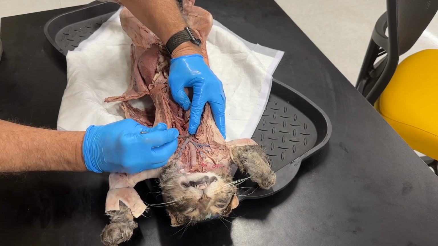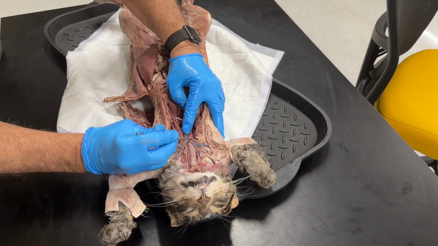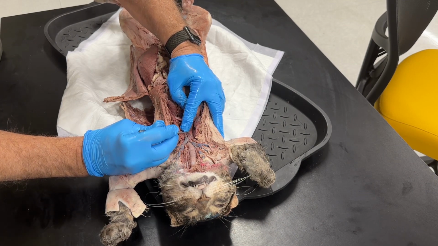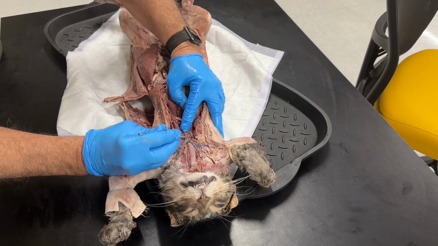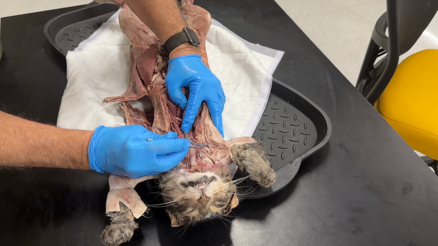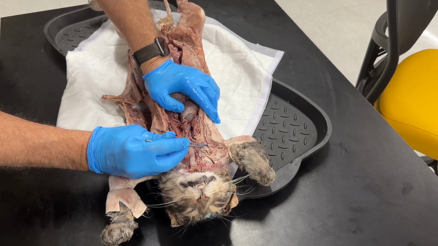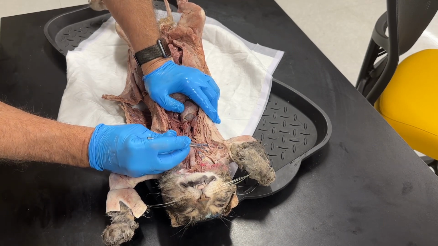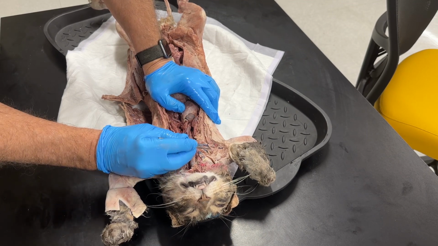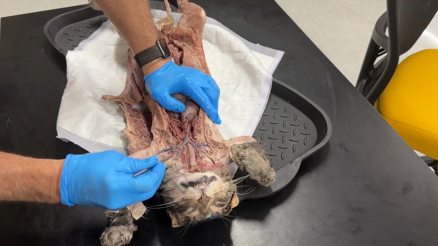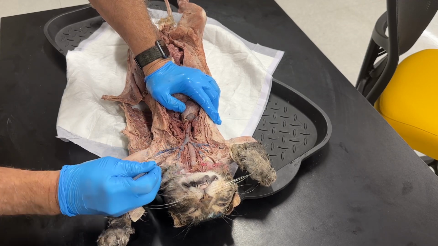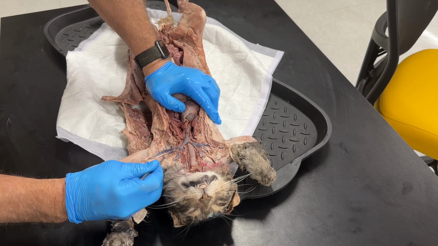and almost immediately divides into the right common carotid artery, which goes up to the neck, and the subclavian artery, which goes out to the arm. When it passes out of the chest into the axilla, it becomes the axillary artery, and when it passes into the arm, it becomes the brachial artery. So on this side, subclavian, axillary, and brachial.